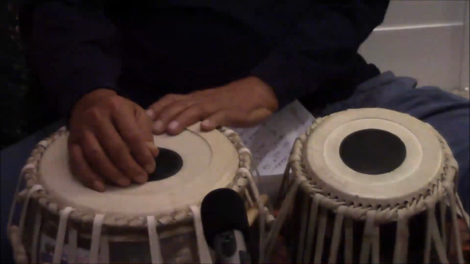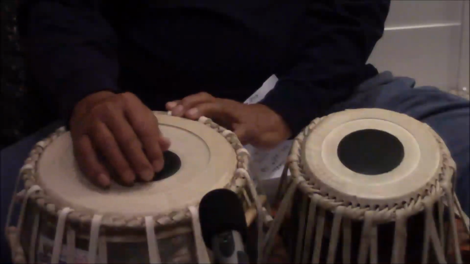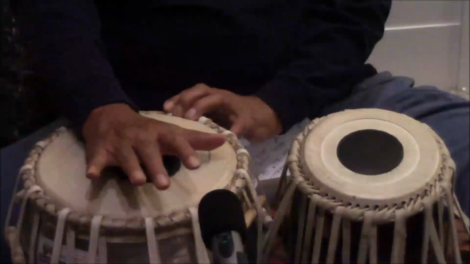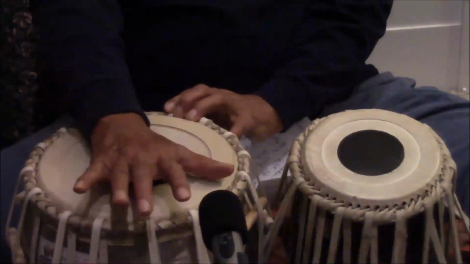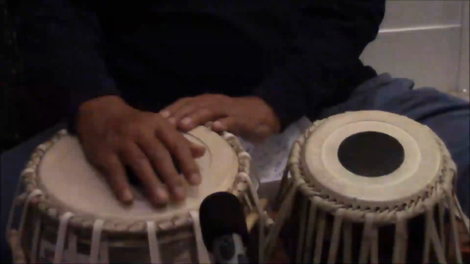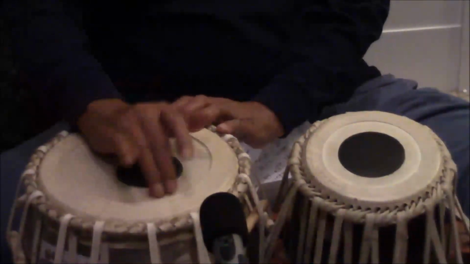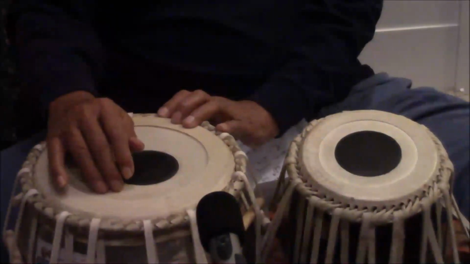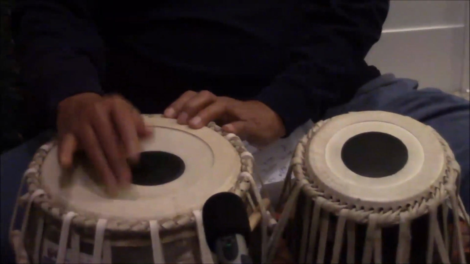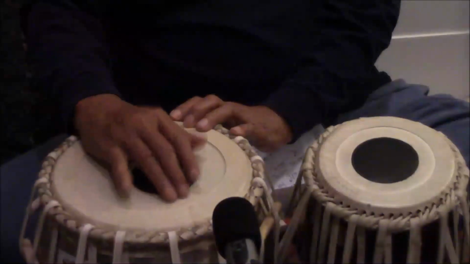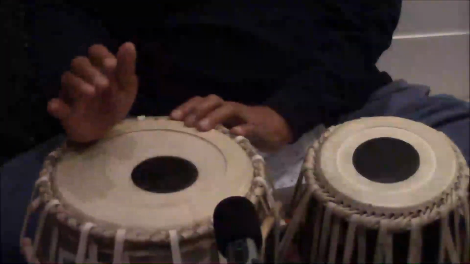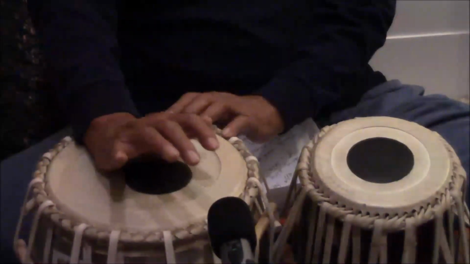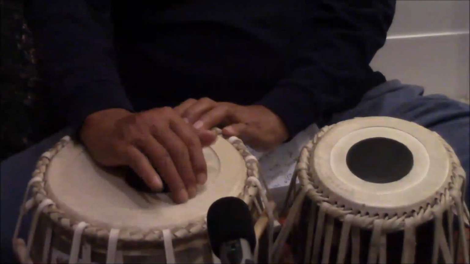Then you can have a gisit, which you see more in Banaras players. So they will give a stroke and rub the heel of the palm on the syai. So this is called gisit or gisi. Then you have a mind. That means you play kumara and then press the heel so as to create a mind like this.